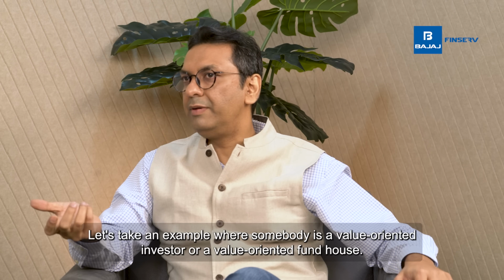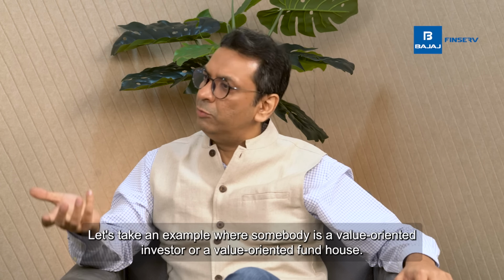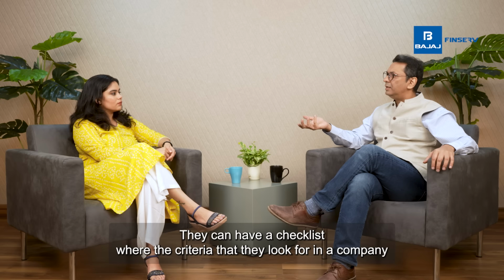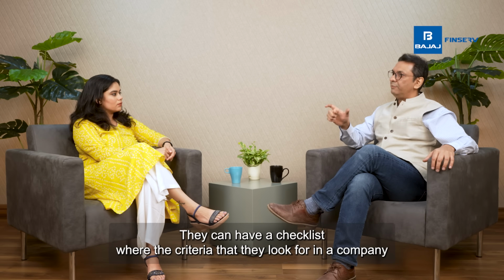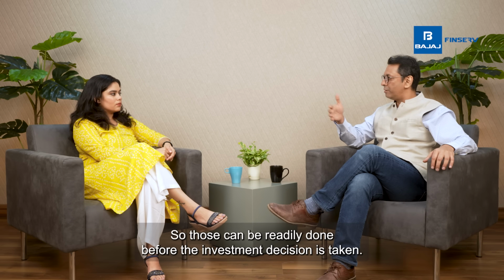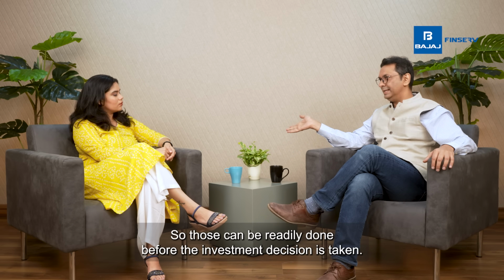Let's take an example where somebody is a value-oriented investor or a value-oriented fund house. They can have a checklist where the criteria that they look for in a company in terms of its valuations and all can be put into the checklist. So those can be readily done before the investment decision is taken.